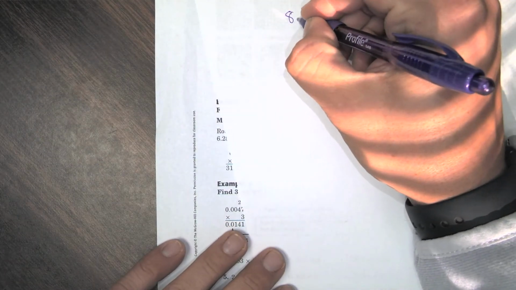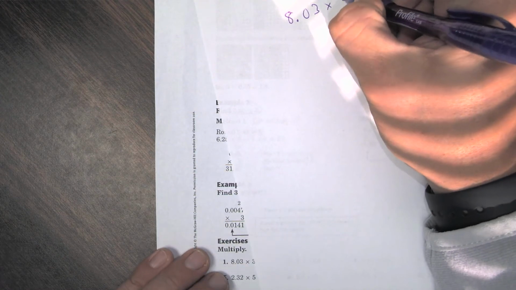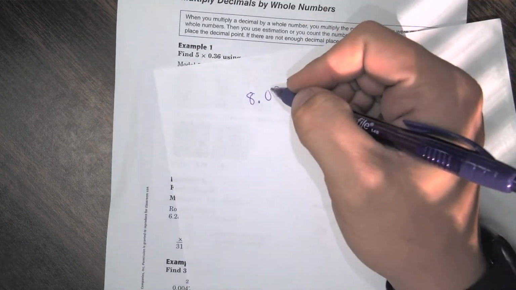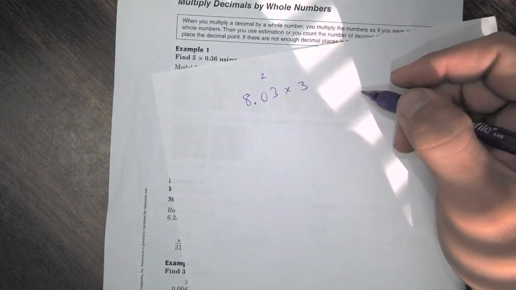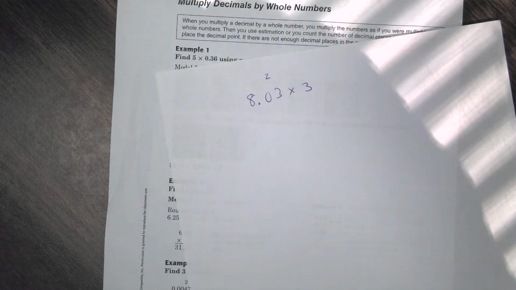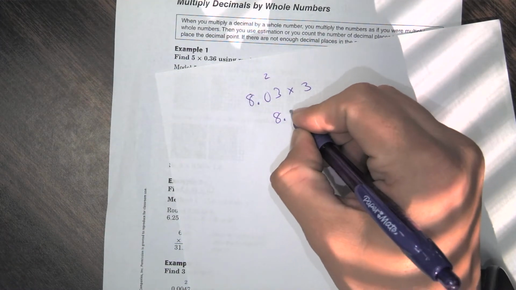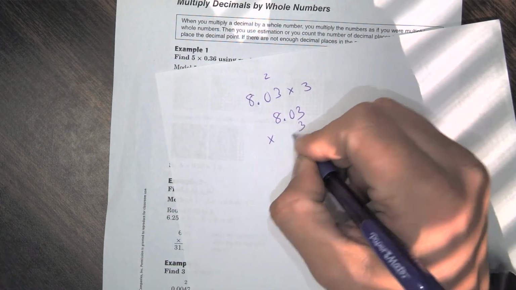All right, now that you're back, let's go through these. I'm going to do them on another piece of paper. So we have 8 3/100 times 3. So right here from the beginning, I know that I have 2 digits after a decimal point, so I know I have to move it 2 times at the end. So 8 3/100 times 3.